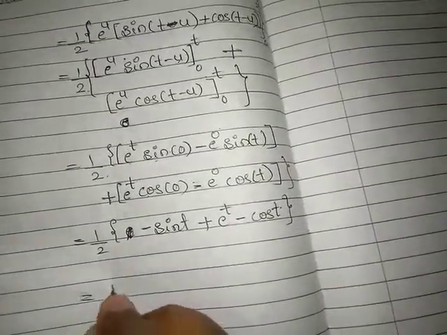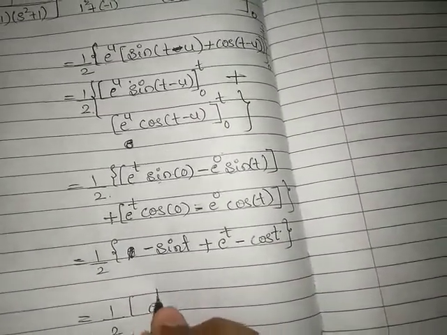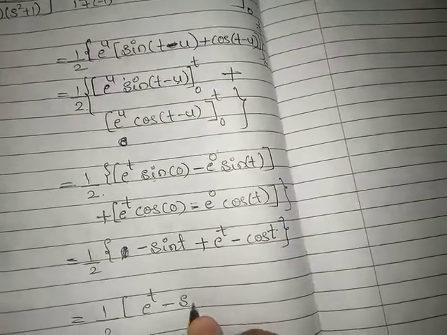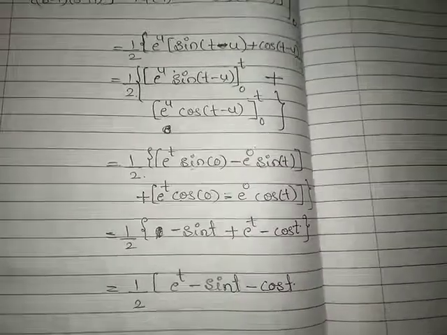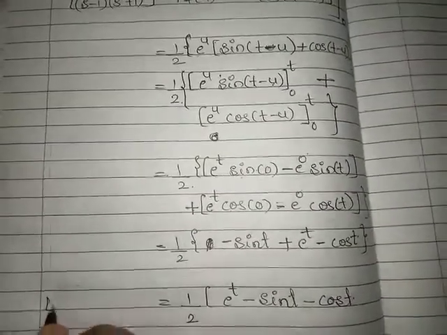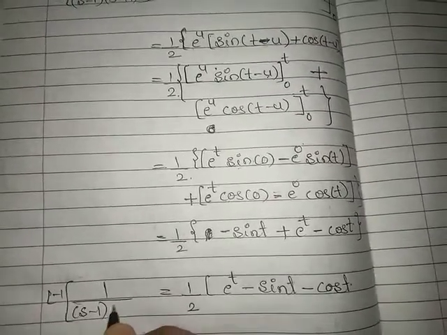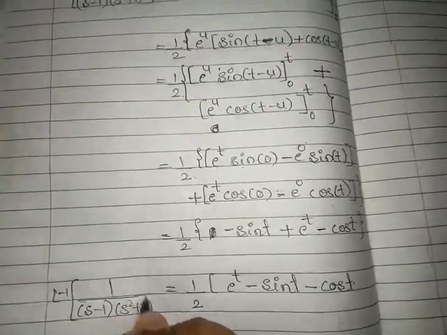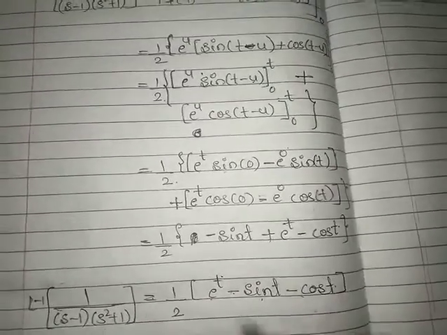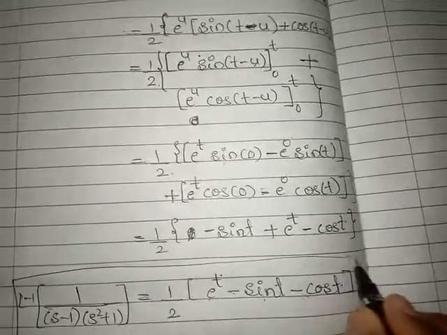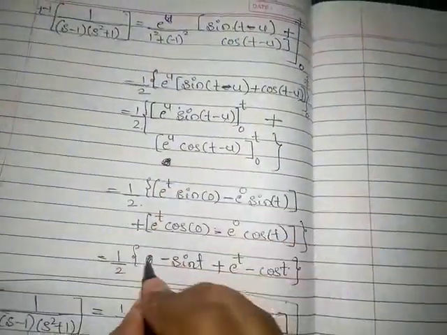It will be half into, I will write the positive term first, e raised to t minus sin t minus cos t. Therefore L inverse of s minus 1 over s square plus 1 is equal to half into e raised to t minus sin t minus cos t, which is the required L inverse for the given function using the convolution theorem.